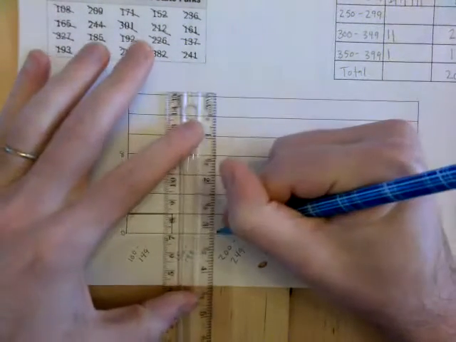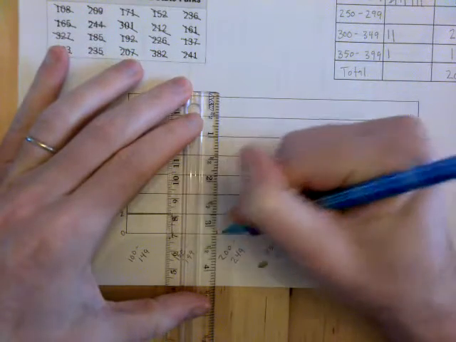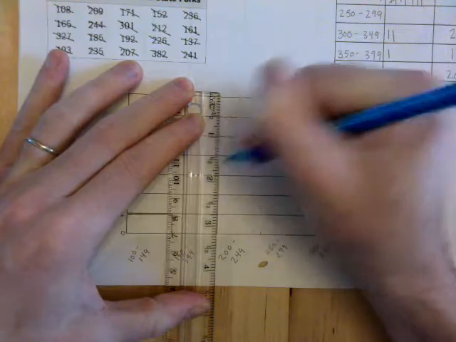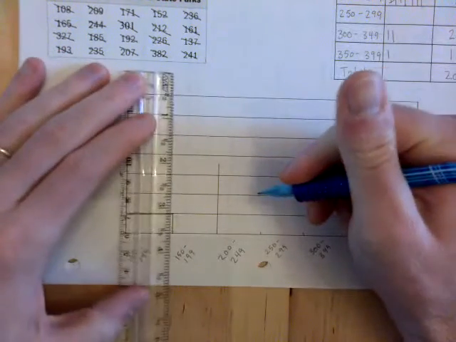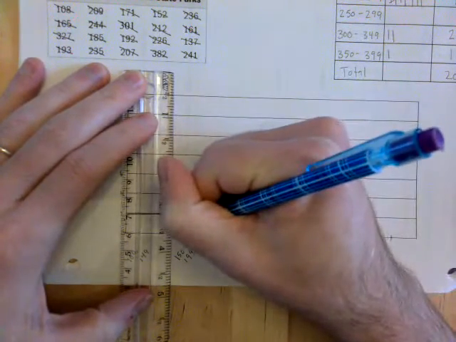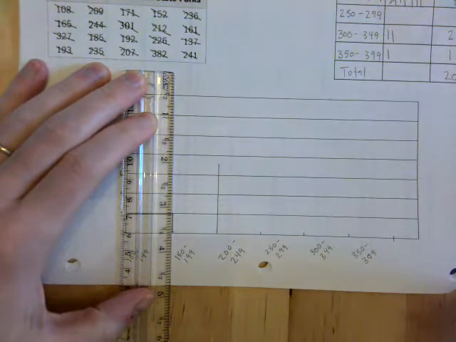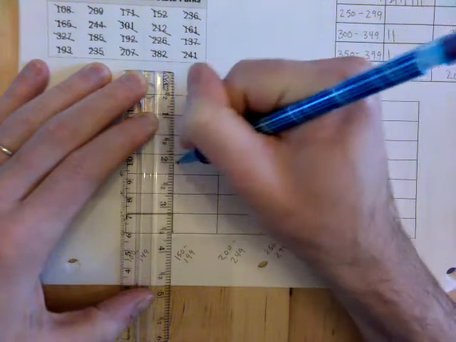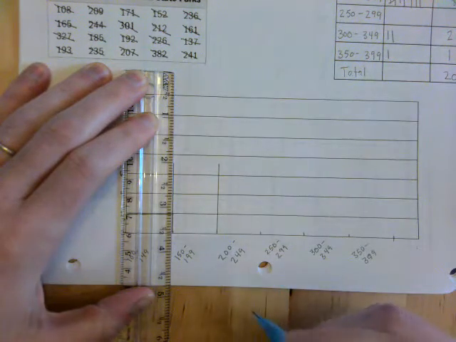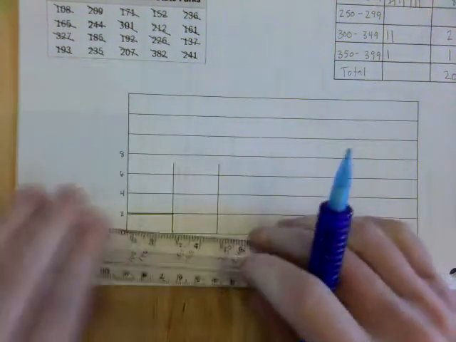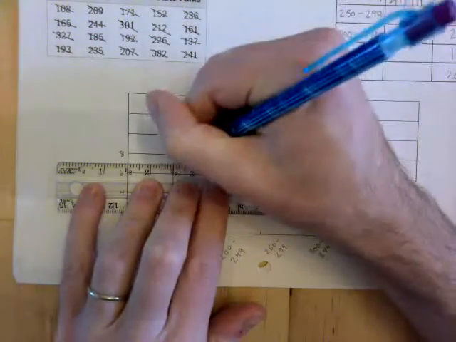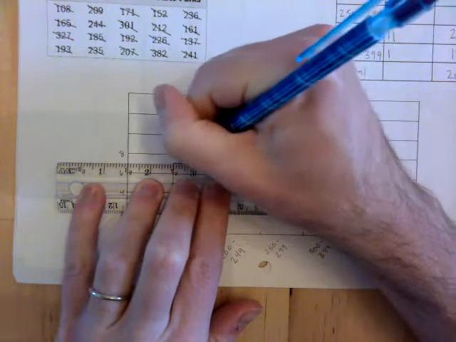All right. 150 to 199 is 7. And I'll also start to the right here. I'm going to go up to 7, which is halfway between 8 and 6. And again, the bars for the histogram need to be touching. So I'm going to go up right next to the 100 to 149 bar. I'm going to go up to 7 as well. Okay. And then I'm going to connect that to make a solid bar, and that's going to be at 7.